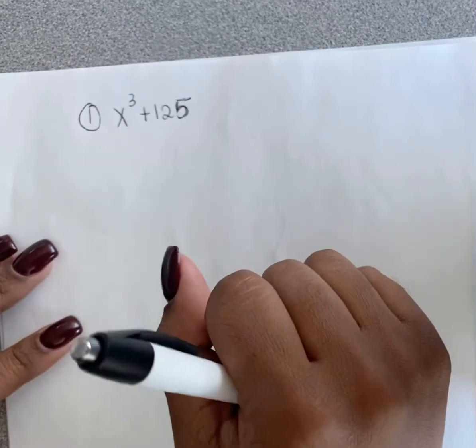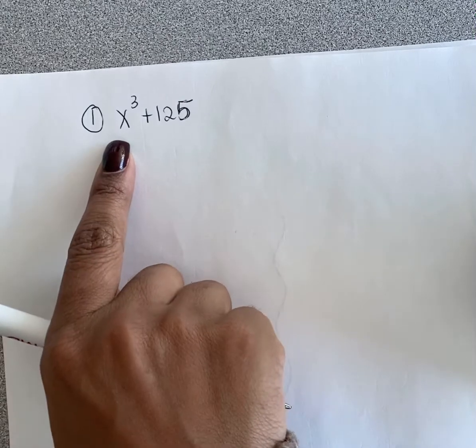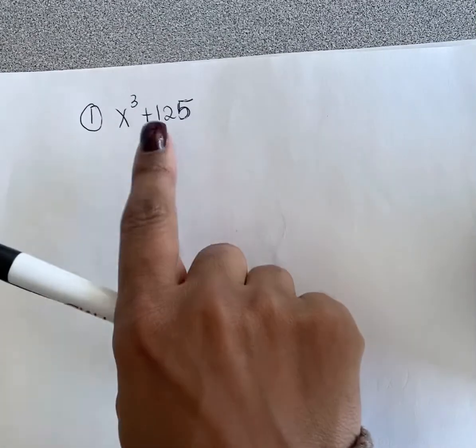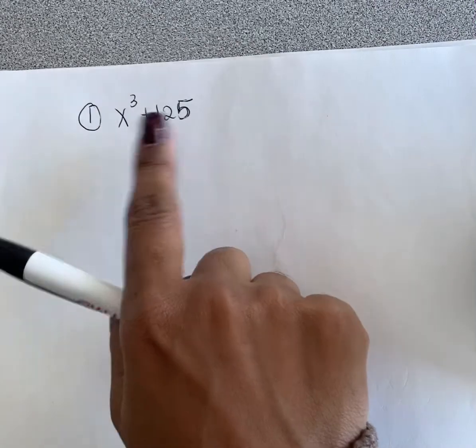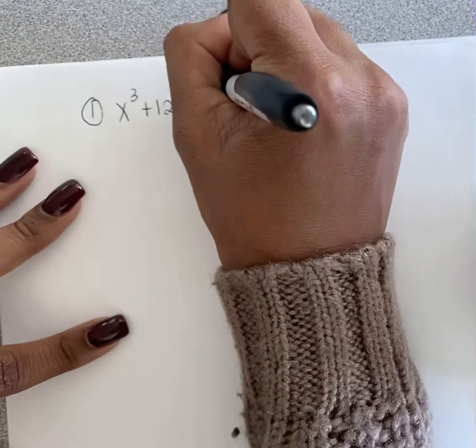The first thing you need to do is make sure that they're both cubes. Well, this is x times x times x, and the 125, if you remember from the previous video, is 5 times 5 times 5. So both of these are cubes, and so I have the sum of cubes.